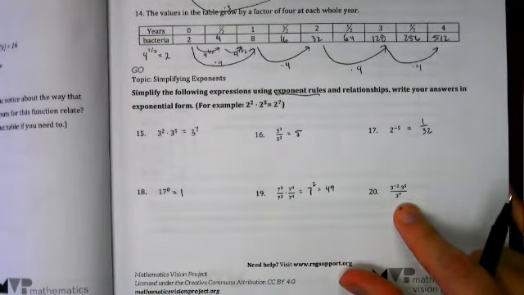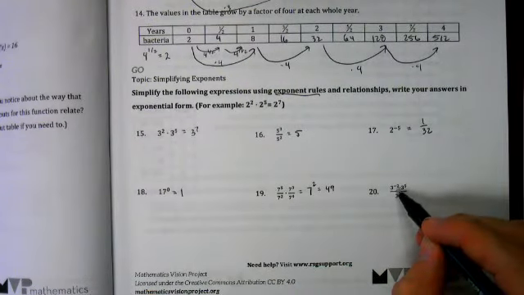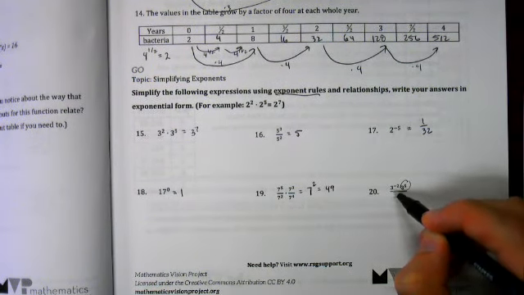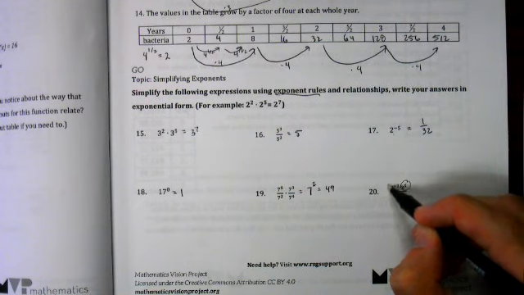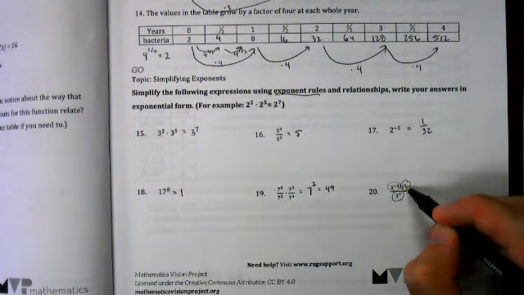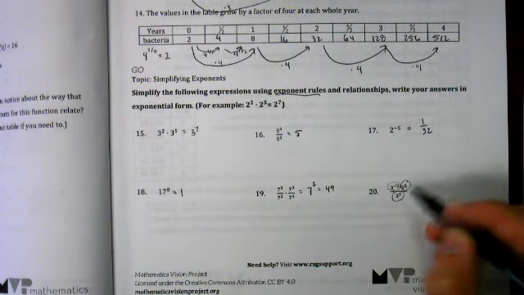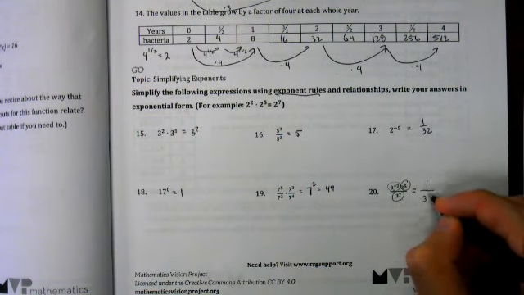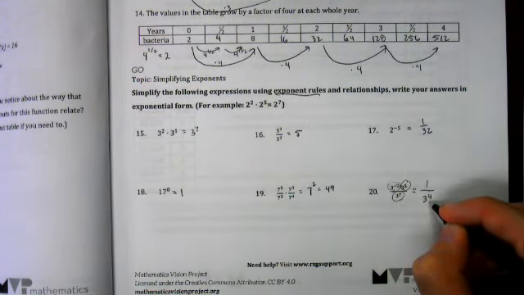And then here for number 20, we've got 3 to the 5th multiplied by 3 to the -2. That's the same as dividing by 3 twice. And then we're dividing by 3 7 more times. So we've got 5 3s dividing by 9 3s, which is the same thing as dividing by 4 3s. So 3 to the 4th power right here.